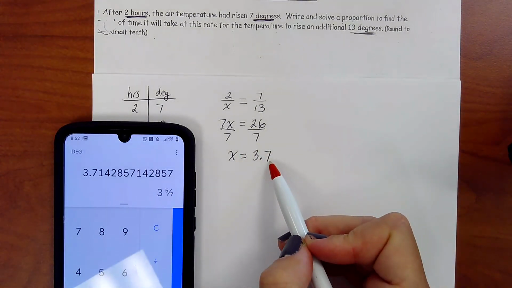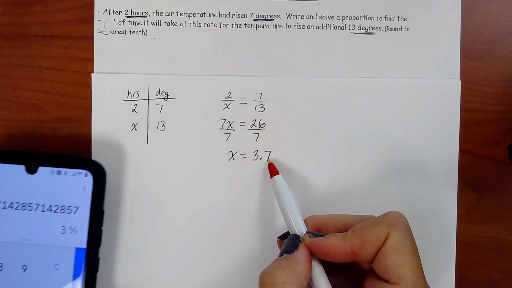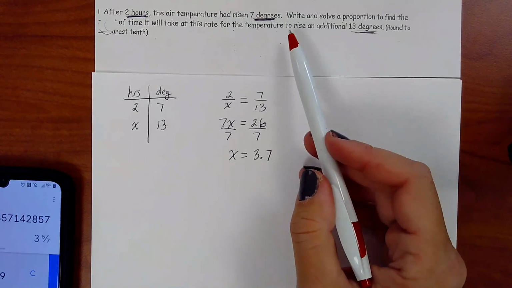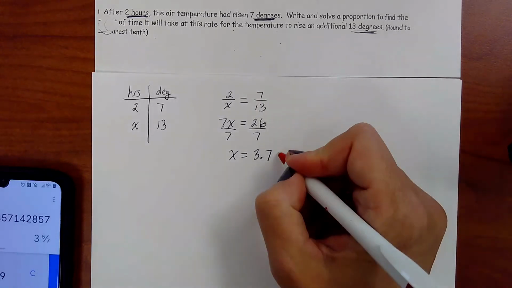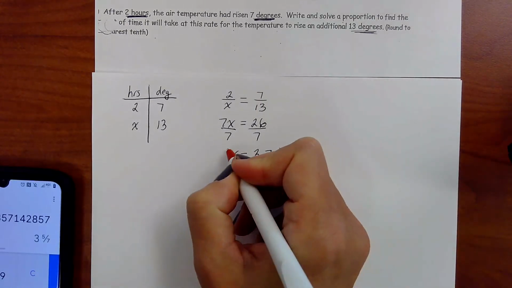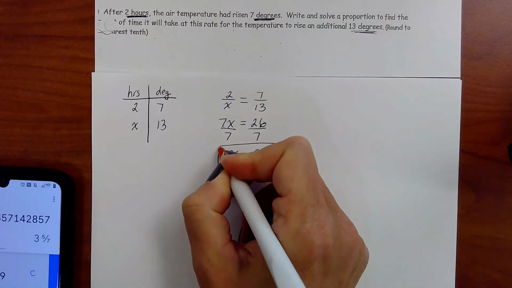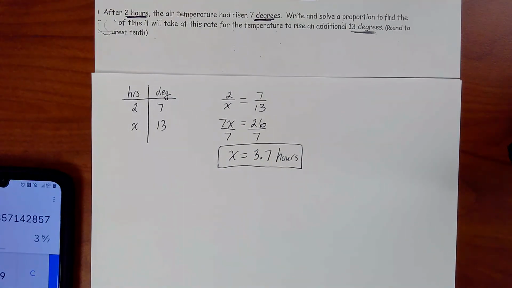Is that the hours or the degrees? Either go back to the words and figure it out, or look in your chart. Where was our x? It was under hours, so that's what we're going to label it. All right? Okay. Good job, guys.